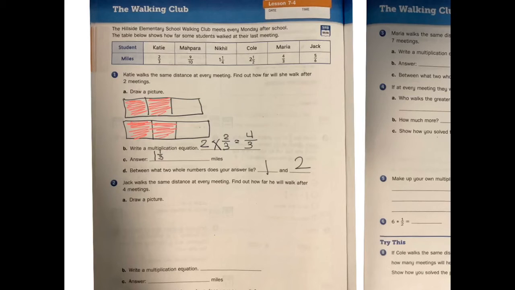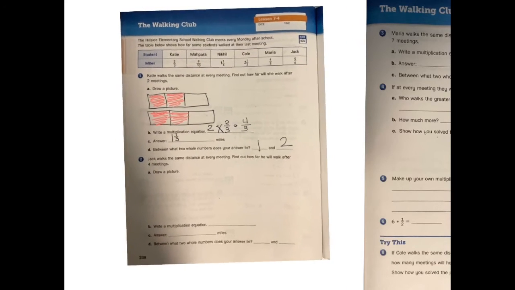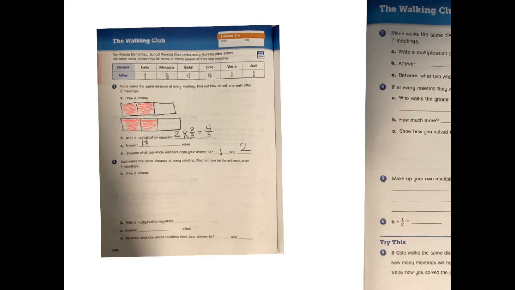So if we put that on a number line, it would be a little bit above whole number 1 and before you get to whole number 2. Okay, so take a look at number 2 and you'll be able to do that one yourself. It's really similar to number 1.